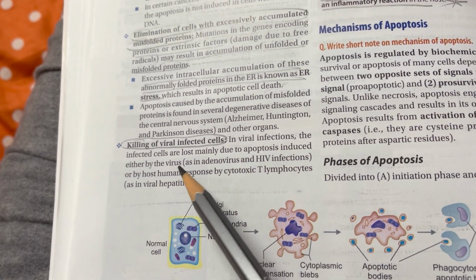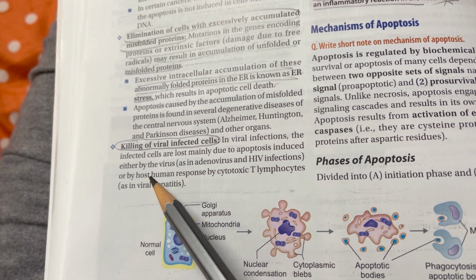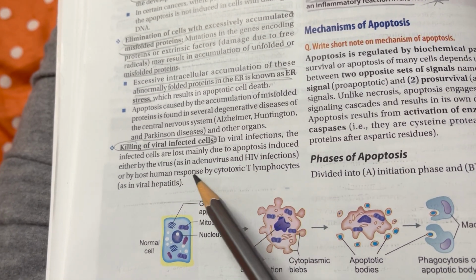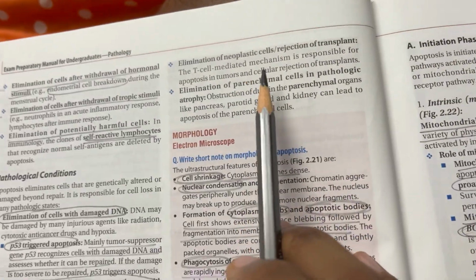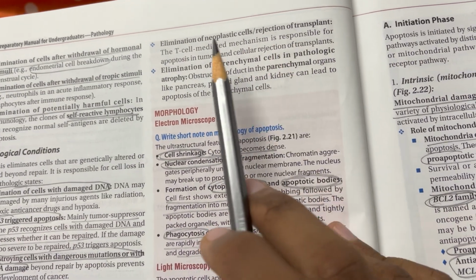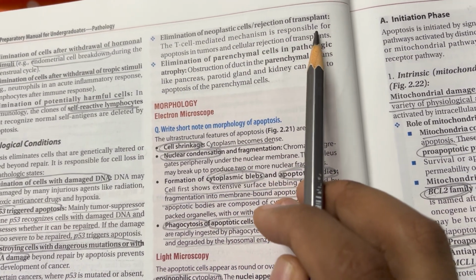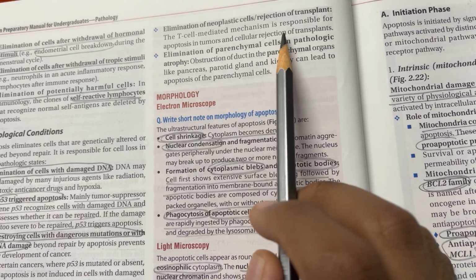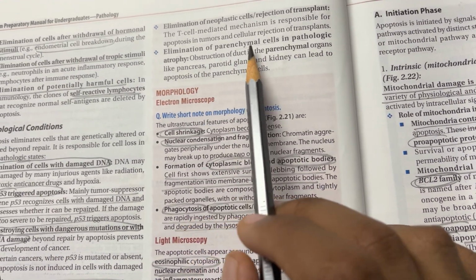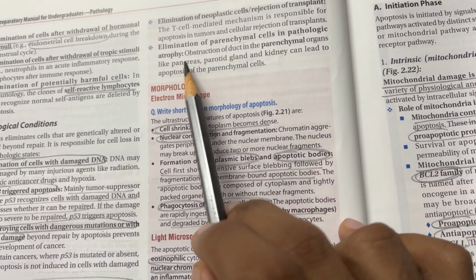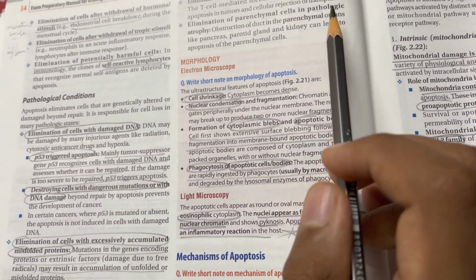In viral infections, the infected cells are lost mainly due to apoptosis induced either by the virus or by the host immune response by cytotoxic T lymphocytes, as in viral hepatitis. Again, elimination of neoplastic cells or rejection of the transplant. The cytotoxic T cell mediated mechanism is responsible for apoptosis in tumors and rejection of transplants. And again, elimination of parenchymal cells in pathological atrophy. Obstruction of the duct in parenchymal organs like the pancreas can also lead to apoptosis.